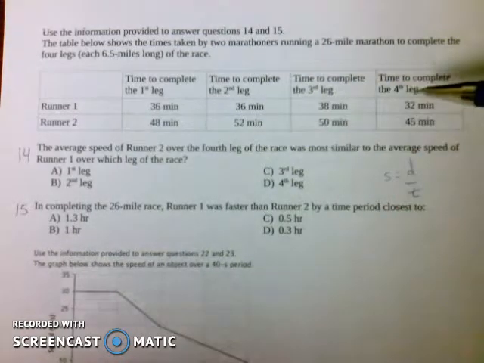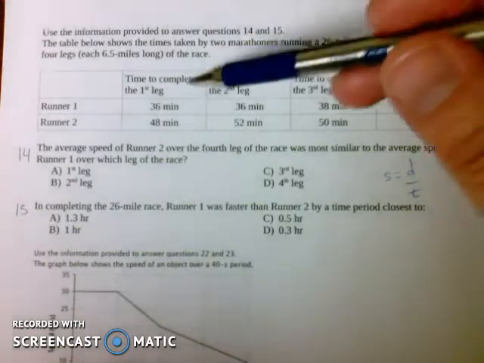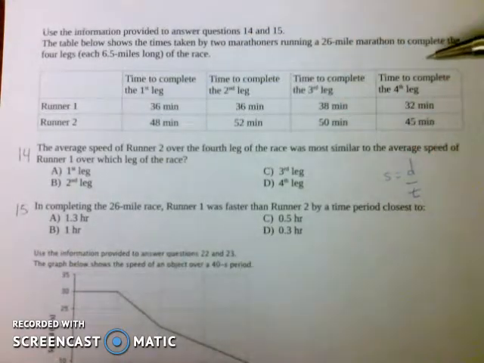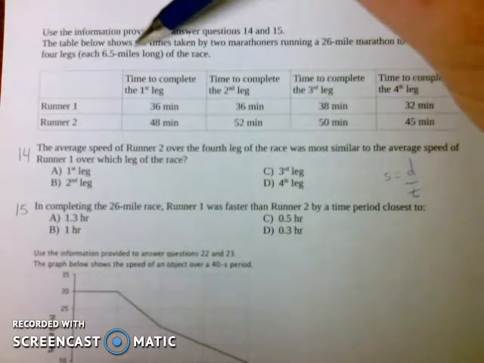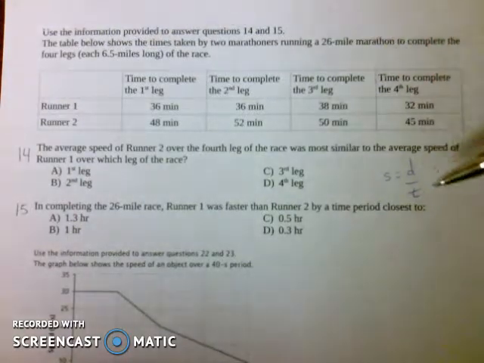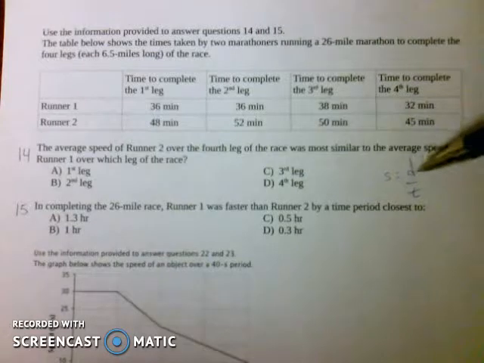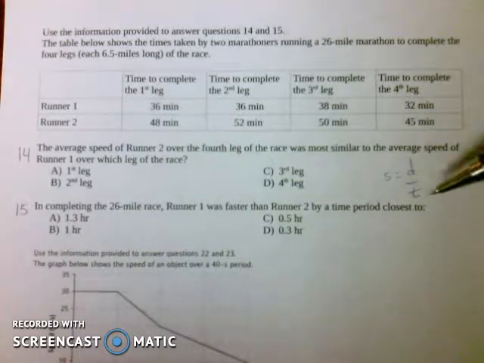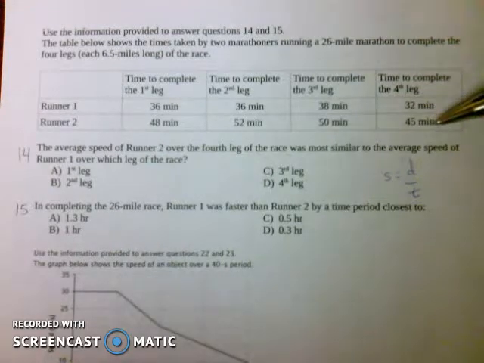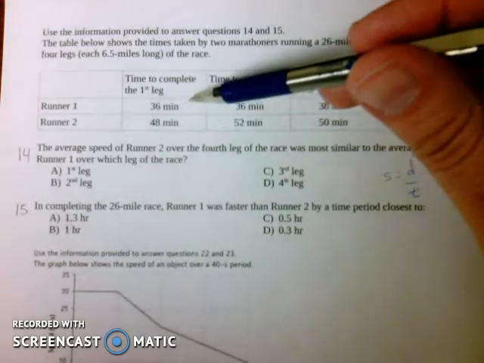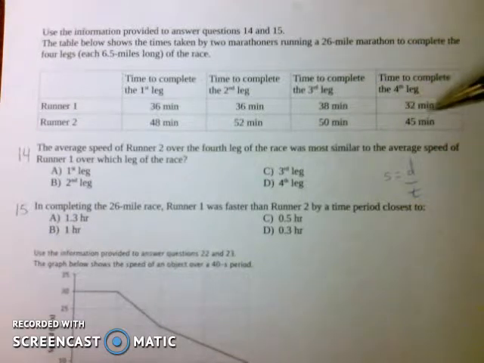different times, right? The thing is, in this question, every leg of the race was the same distance. It says each was 6.5 miles long. So since the distance is always the same, all we really need to consider is the time. So which one was closest to 45 minutes? Well, let's see, 36, 36, 38, 32. So the 3rd leg of the race for runner 1 was most similar to the 4th leg of the race for runner 2. It was closest in time.